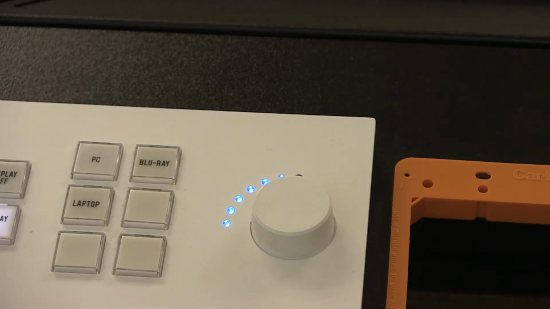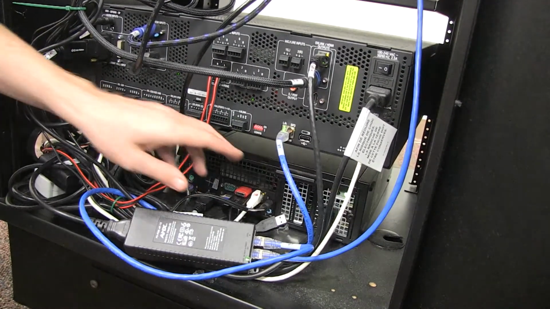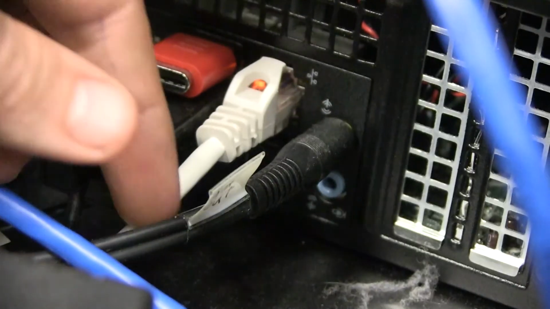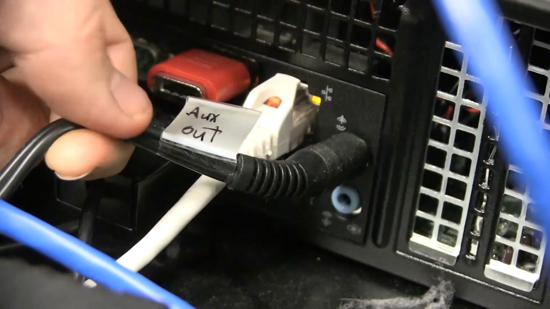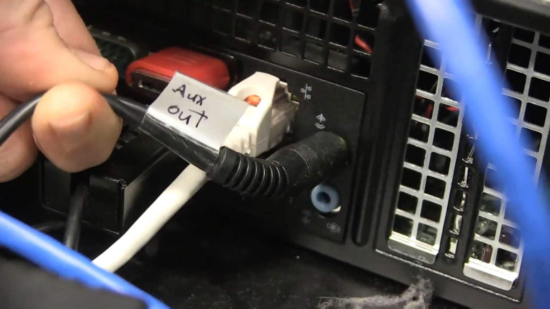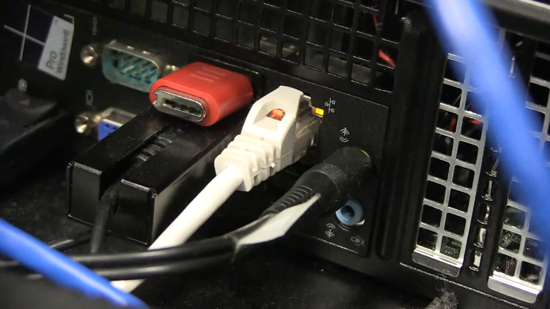If you are unable to solve the problem, check to see if the audio connection to the source is connected. For example, is the auxiliary connection from the computer to the switcher plugged in? If you are unsure of what to do, don't forget that you can always contact a supervisor.